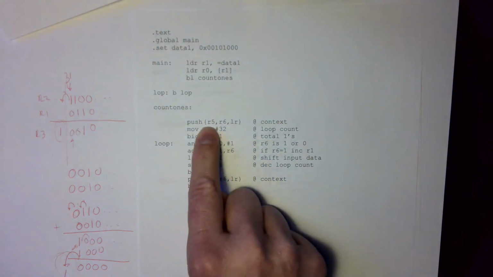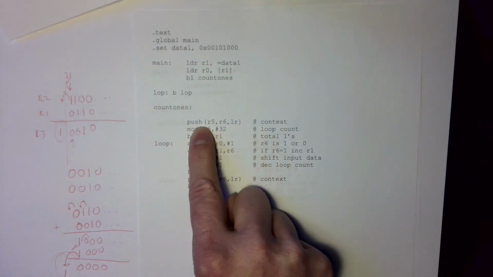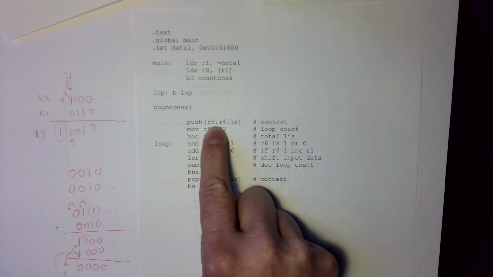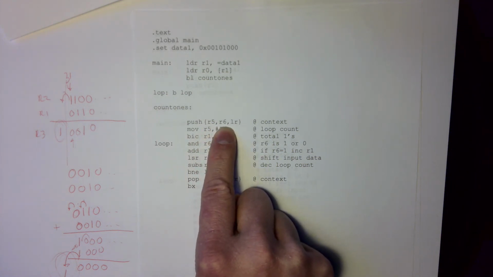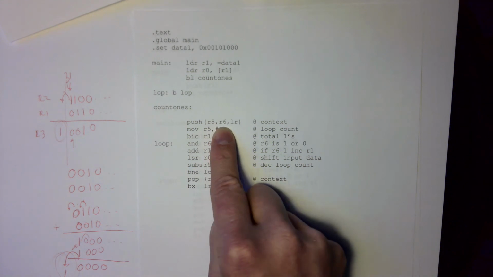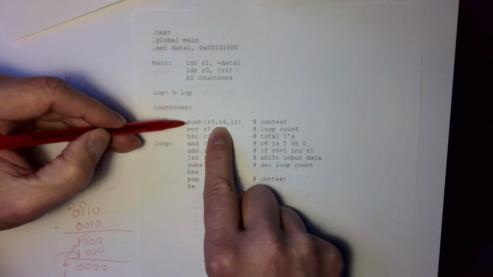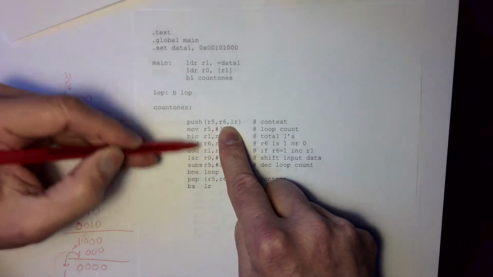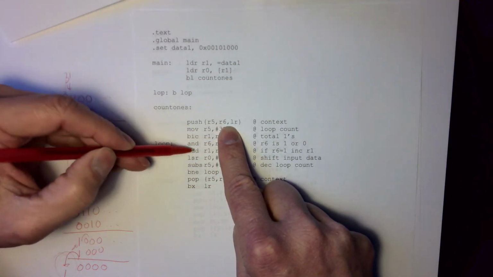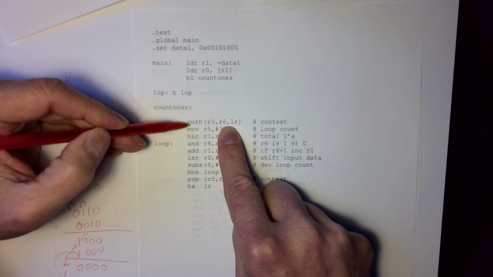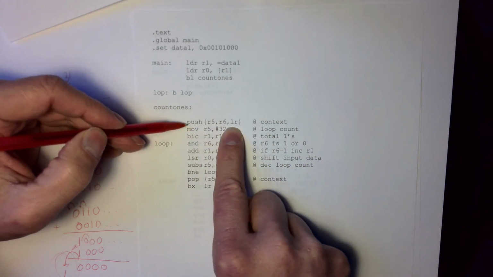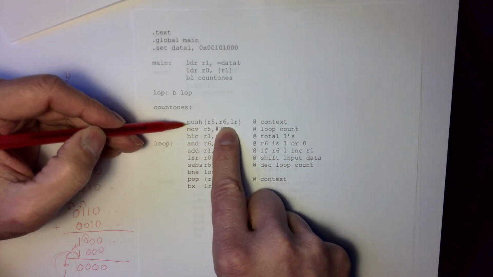In the subroutine, the first thing I'm doing is saving context. I didn't have to use R5 and R6, I just did it to give you some more examples of saving context. Notice the first instruction is I'm saving R5 and R6 because I use them, and I'm supposed to restore them afterwards. I could have used R0, 1, 2, or 3 and not saved them, but I did this to illustrate a point.